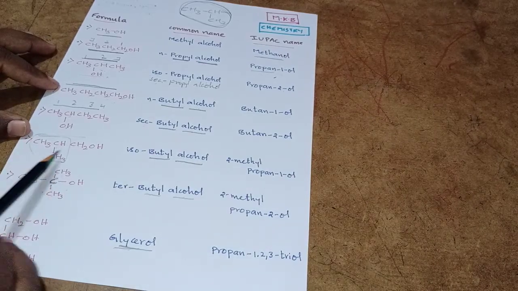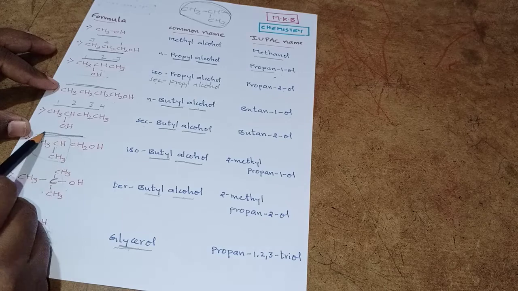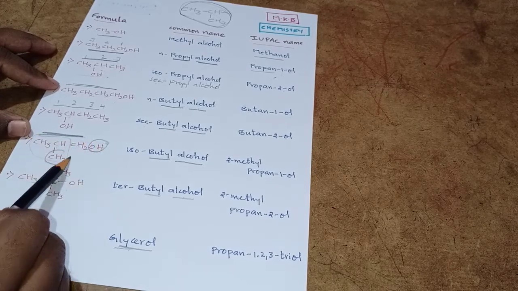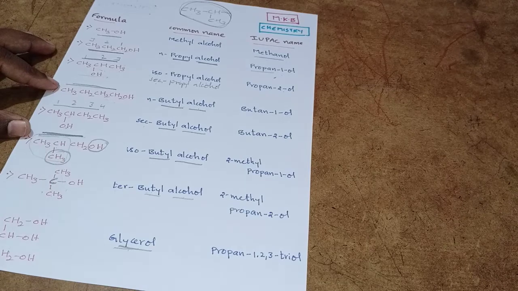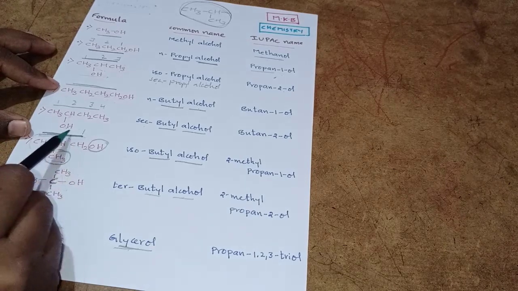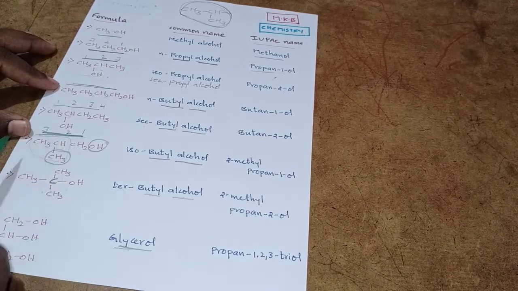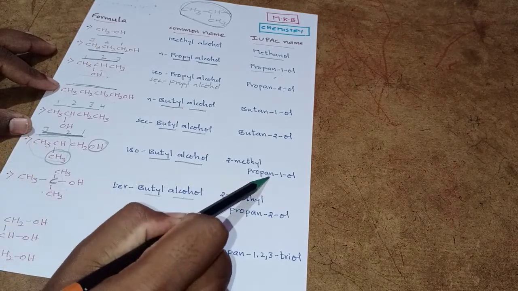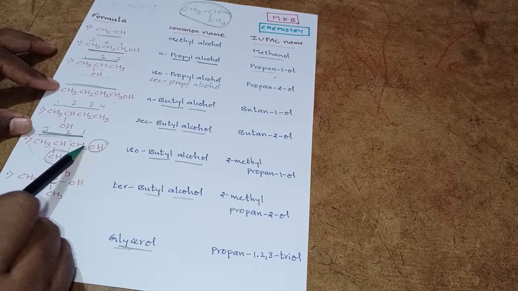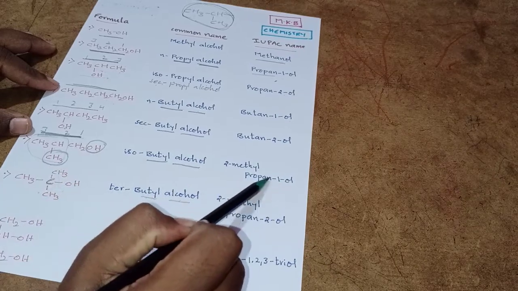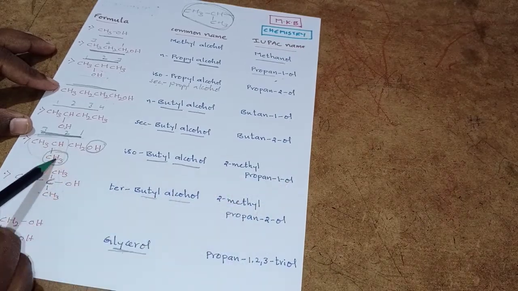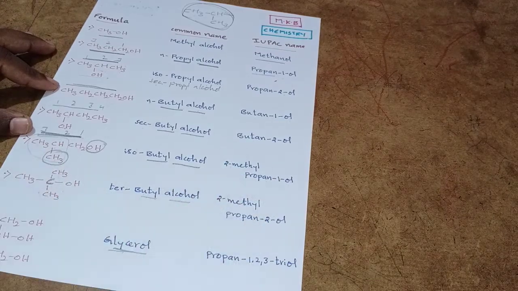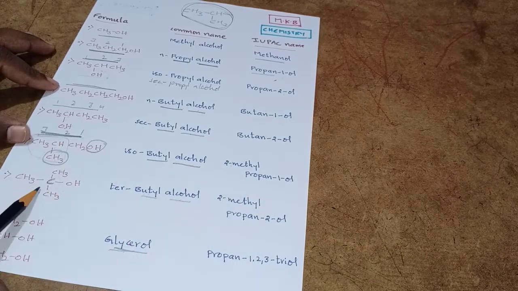Similarly, the next one. This is the parent chain which contains our functional group and also one substituent. So while giving numbers, we'll start from here, 1, 2, 3. So the highest number in the parent chain is 3. So propane, and the OH is present on first carbon, 1 ol, propane 1 ol, and the second carbon carries methyl, 2-methyl propane 1-ol.